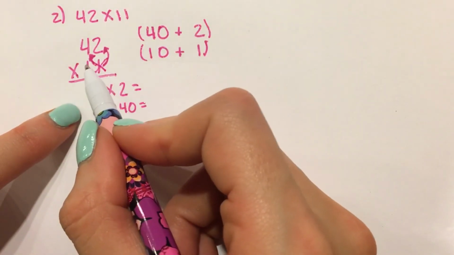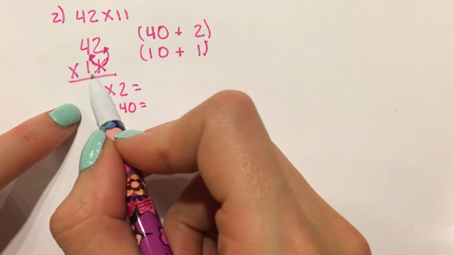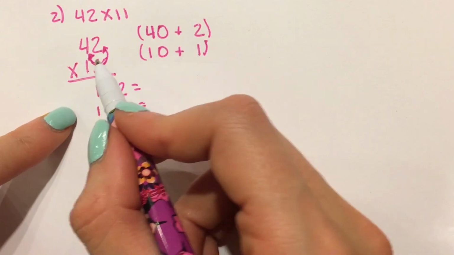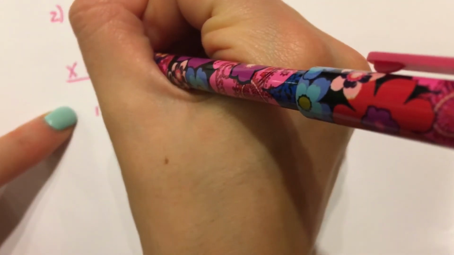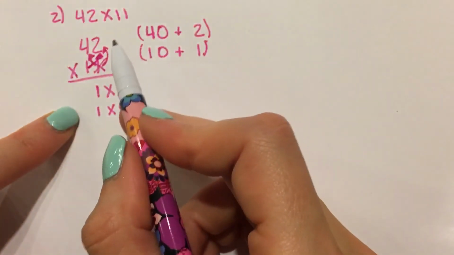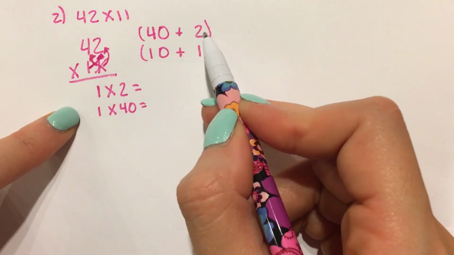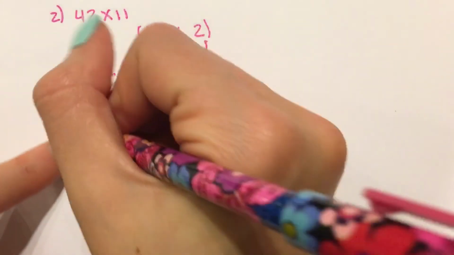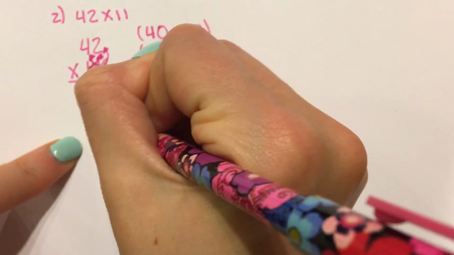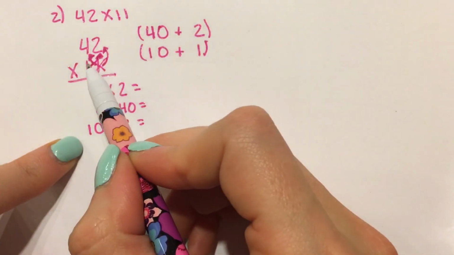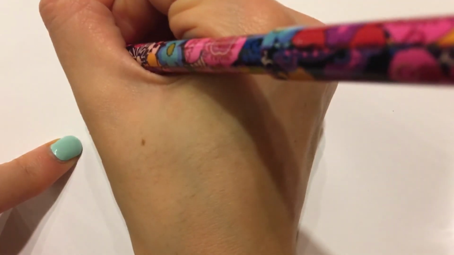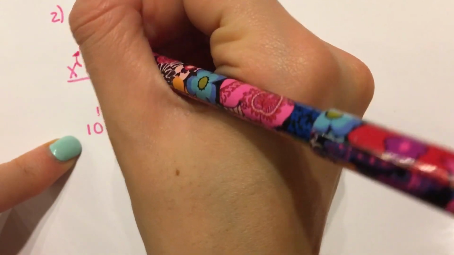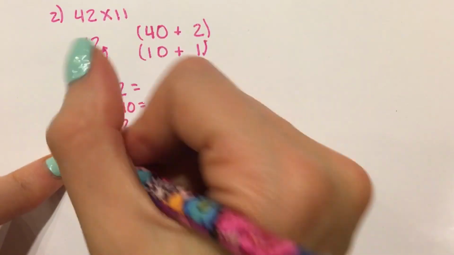This is not a 1, this is a 10. It's 1 in my 10, so it's worth 10. So I'm going to do my 10 times whatever's in my 1. So my 10 times 2, that's what that's showing me. 10 times 2. And then I'm going to move on to my 10s times my 10s. So I have 10 times 40.